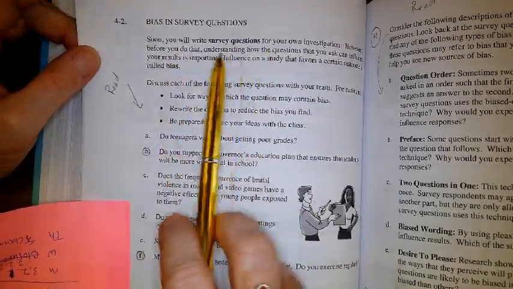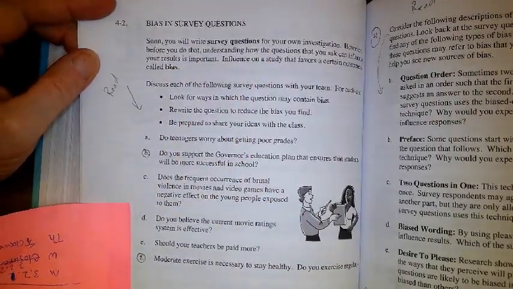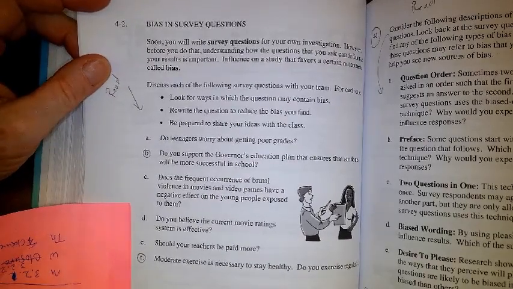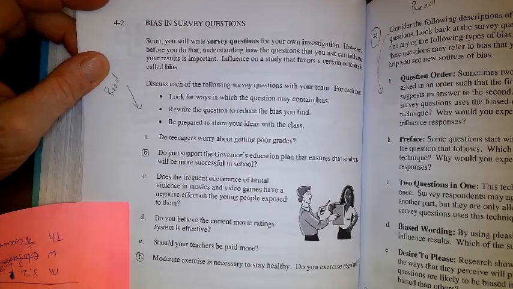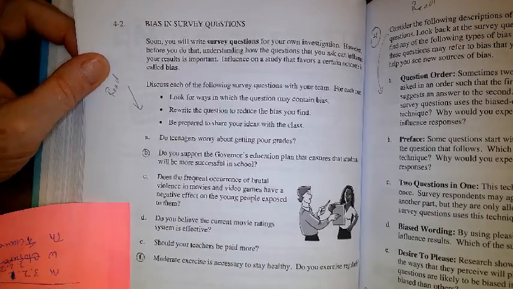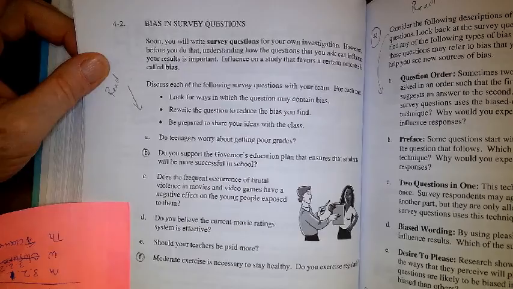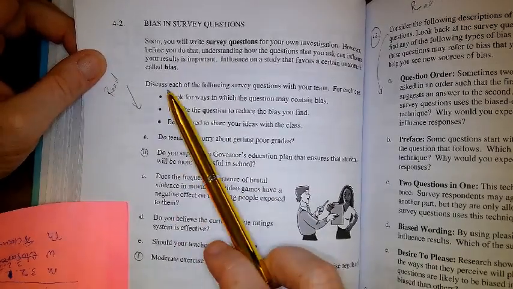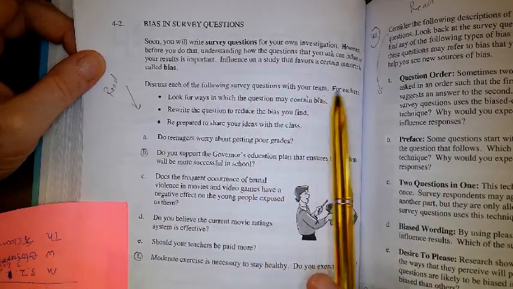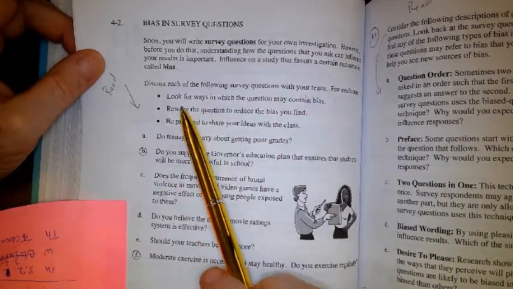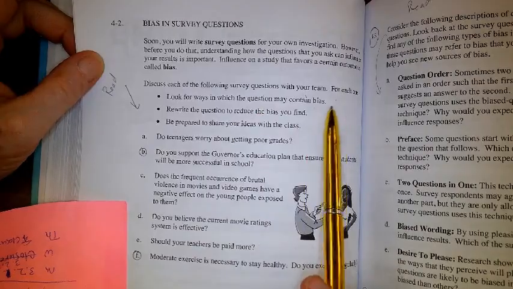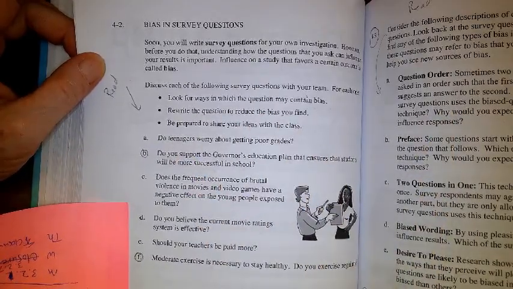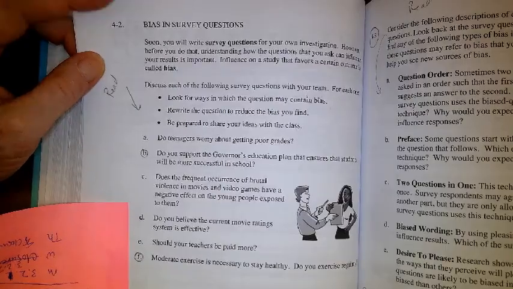So it says soon you will write survey questions, but we're not really going to write those. However, before you do that, understanding how the questions that you ask can influence your results is important. Influence on a study that favors a certain outcome is called bias. So discuss each of the following survey questions with your team. For each one, look for ways in which the question might contain bias, and then rewrite the question to reduce the bias you find, and be prepared to share your ideas with the class.